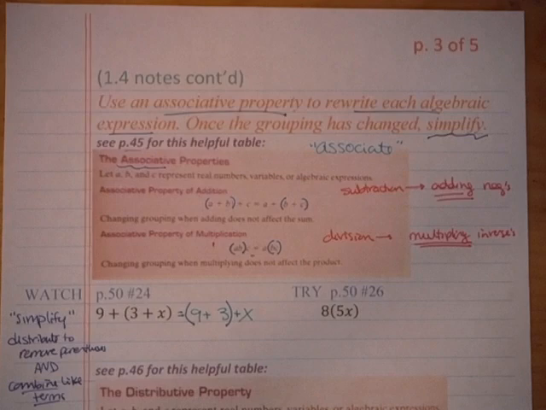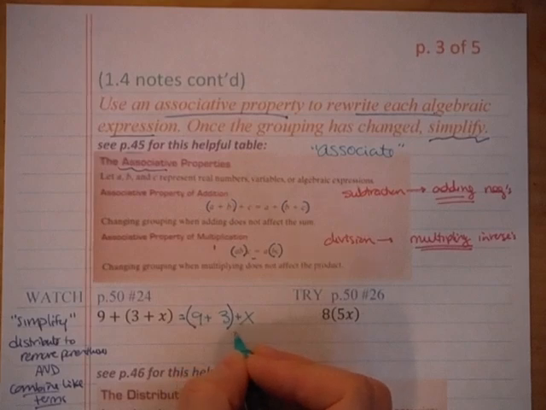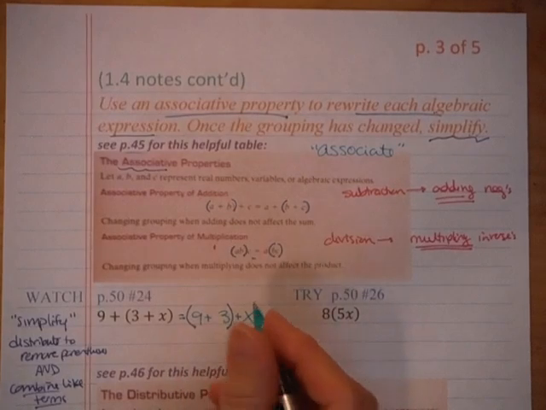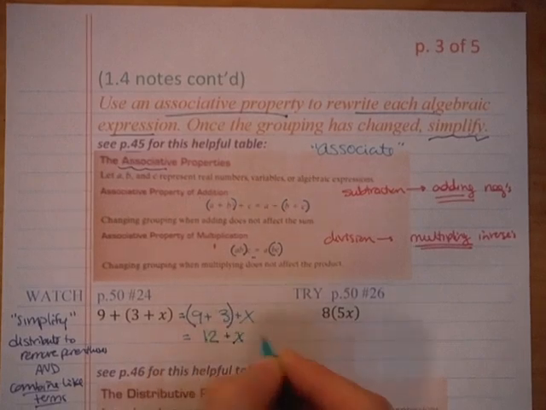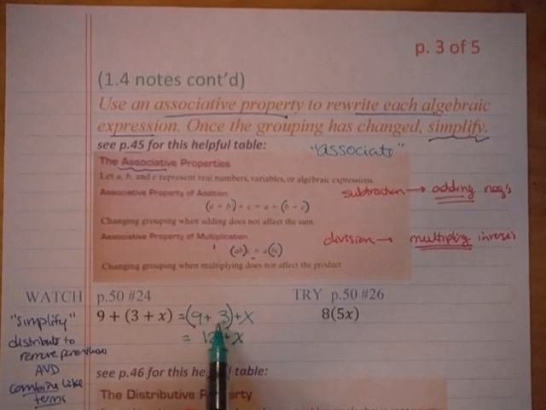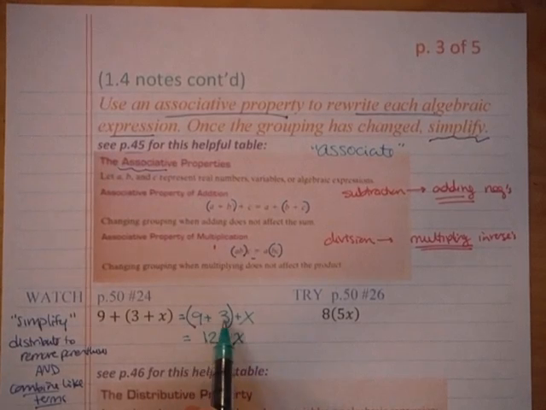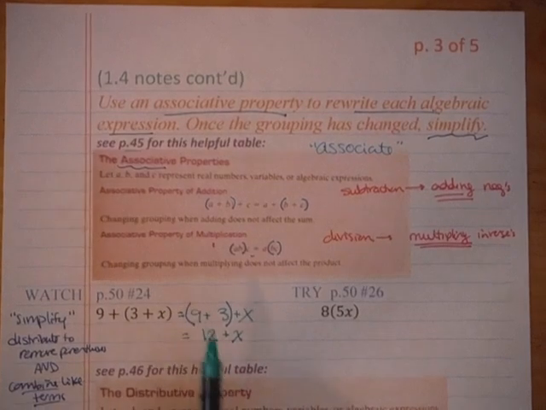I can regroup who I associate with and add the 9 plus 3 first, which is actually, now I can get further along. So 9 plus 3 is 12 plus x. So there's that simplification here. And 9 plus 3 is like terms because neither of them has a variable. So their variable does not exist, therefore they're exactly matching. They're constants, all right?